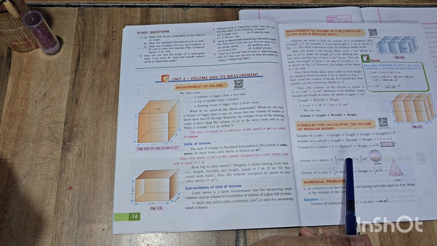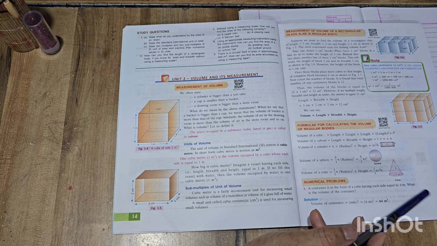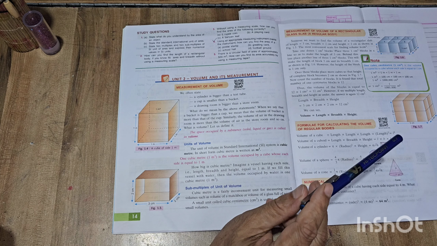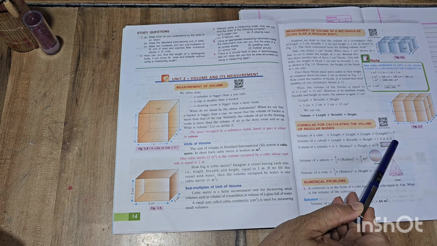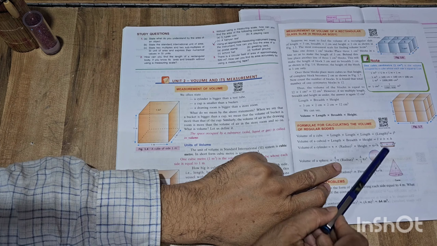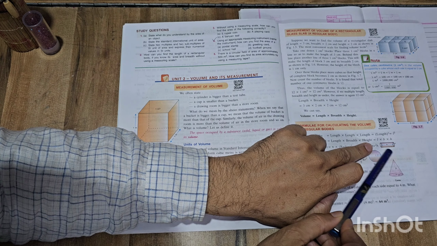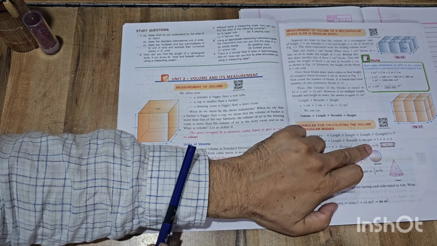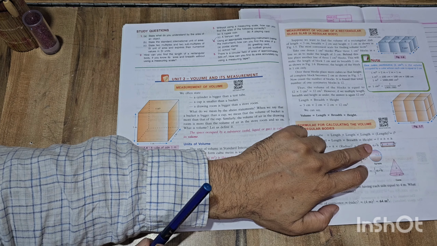Volume of a sphere is 4/3 pi r cube. Mind it, everywhere there are 3 lengths multiplied to each other. Here length, breadth, height. Here pi r square, r is a length, h again a length, total 3. R is the radius. Radius is measured in centimeter or meter.